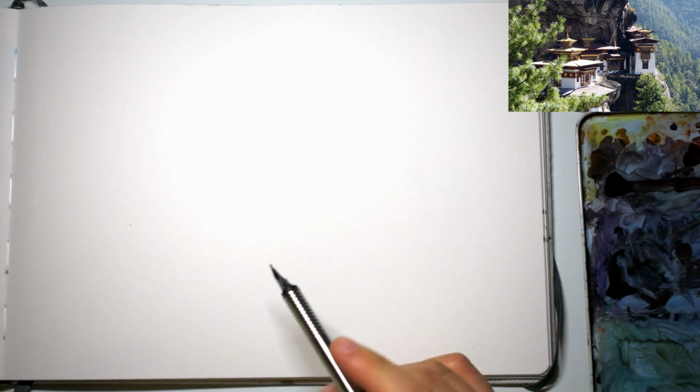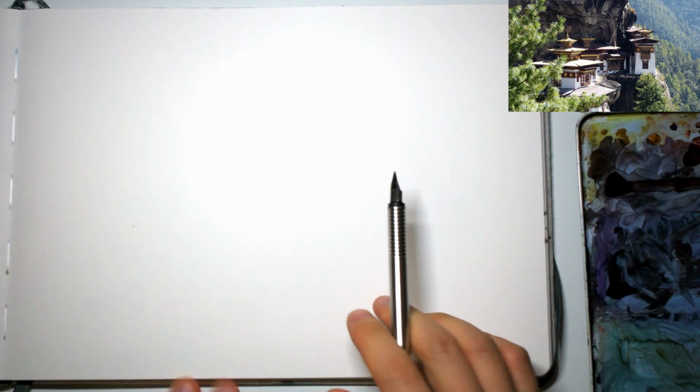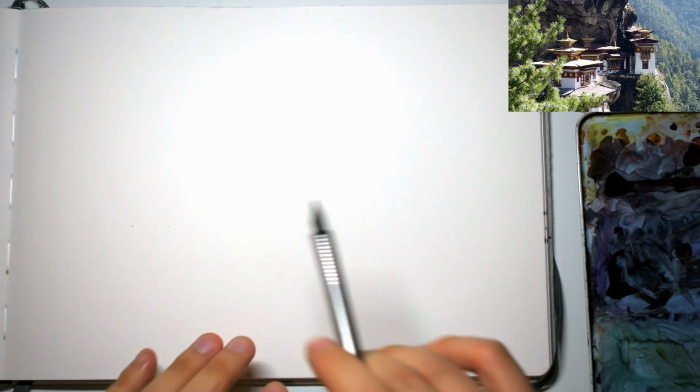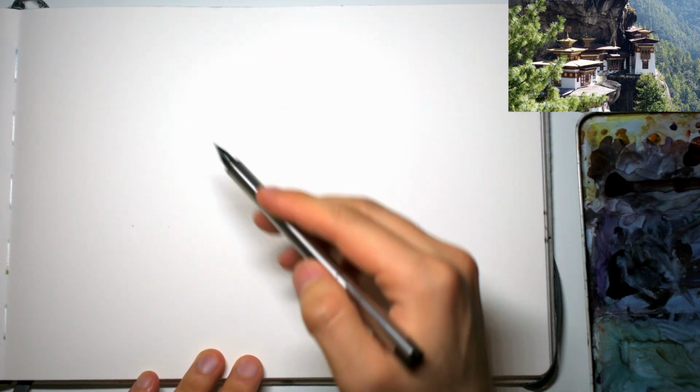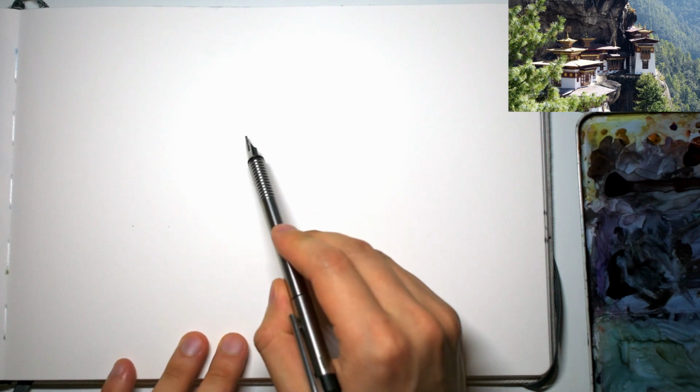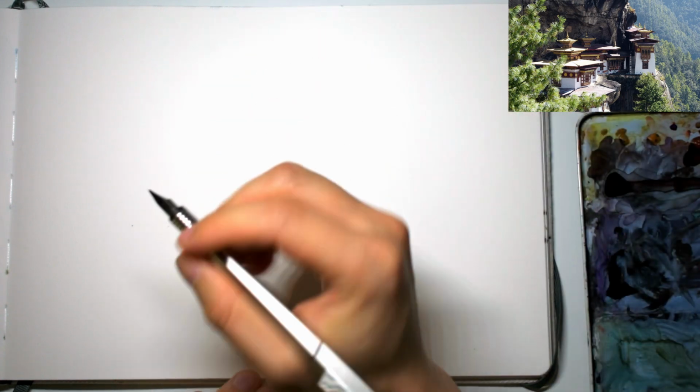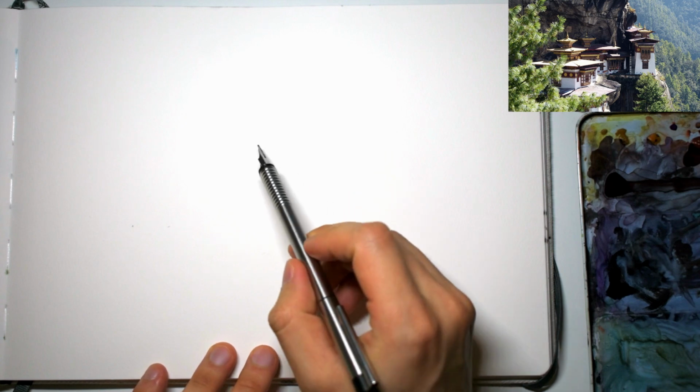I've got an interesting reference photo here. It's a scene of Bhutan, a country I don't think many people know about, or at least paint. So I'm going to go ahead and look. I'm really going to get this in a very rough sense, using a water-soluble ink pen.